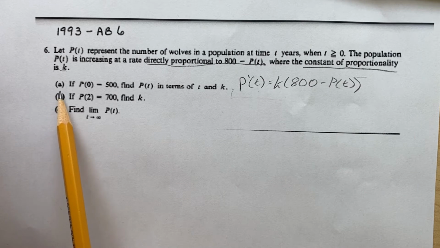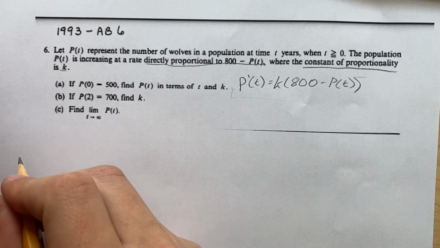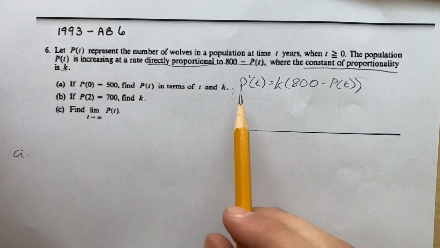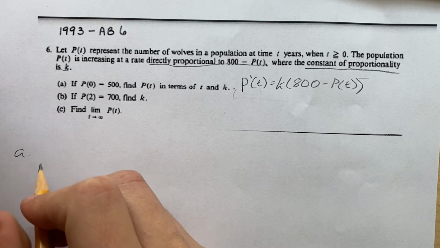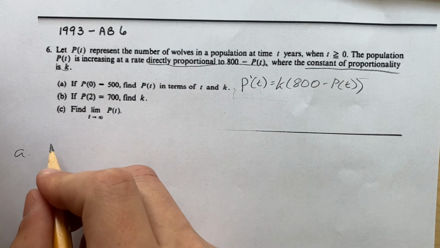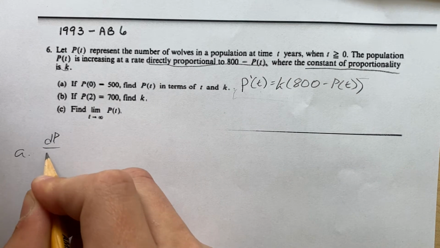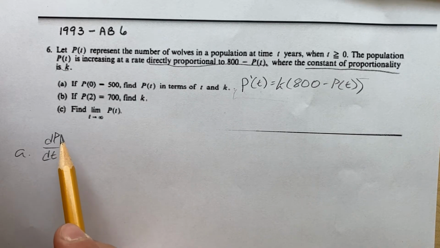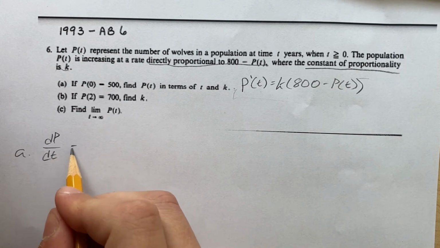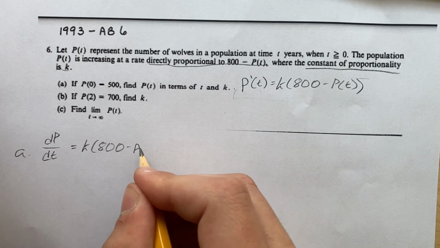So, going right into the problems, A: if p of 0 equals 500, find p of t in terms of t and k. Right off the bat, we're going to need to turn this into a separable differential equation that we can use. To simplify the notation and make it a little more conducive, I'm going to change that p prime of t to dp over dt. And since p is a function of t, hopefully it's implied that this is p of t, and that is going to equal k times 800 minus p.